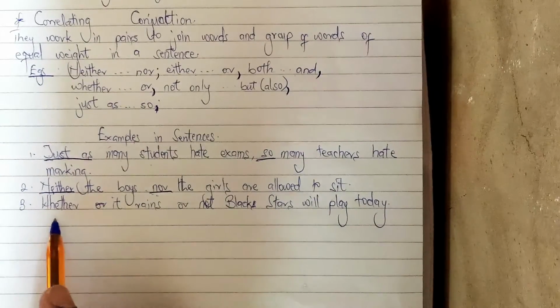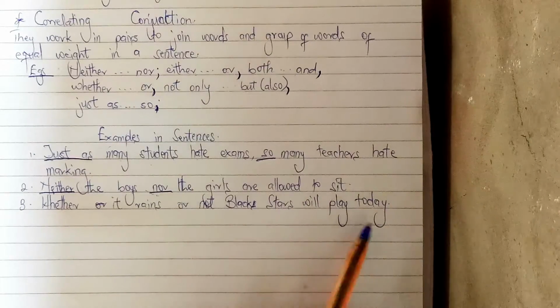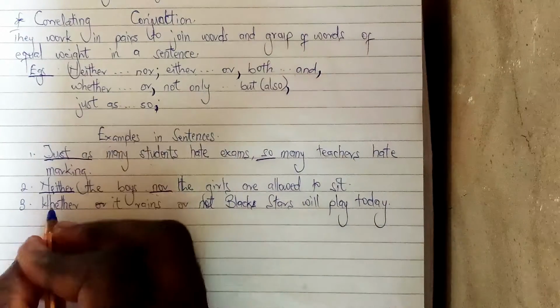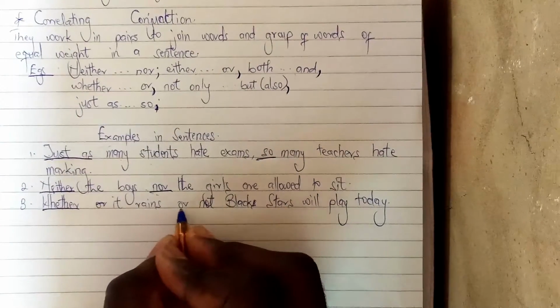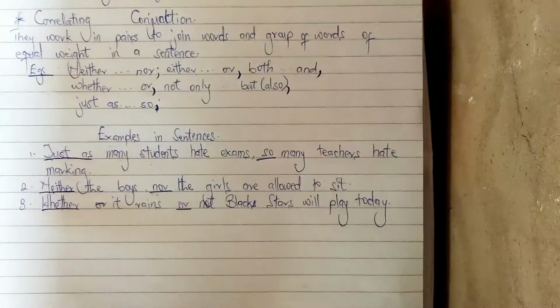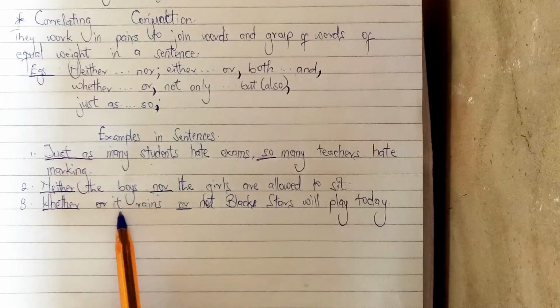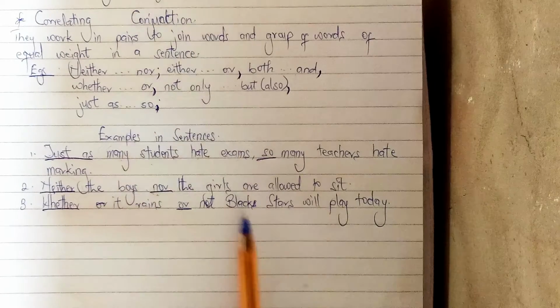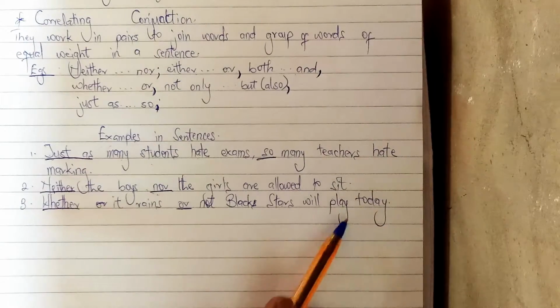Third example. Whether it rains or not, Black Stars will play today. So the words used are whether or. And as we have been saying, the words whether or has been used to join it rains, not Black Stars will play today.